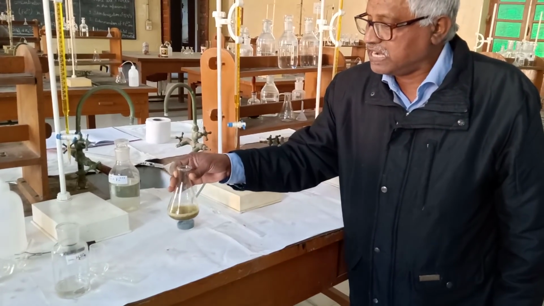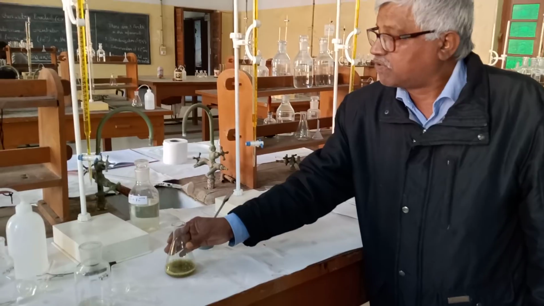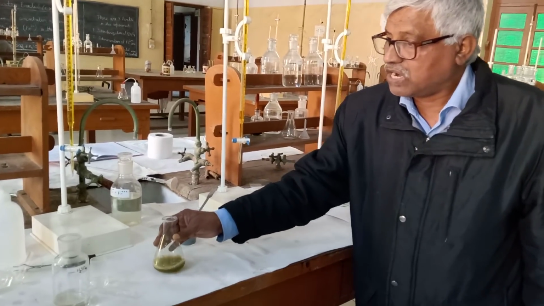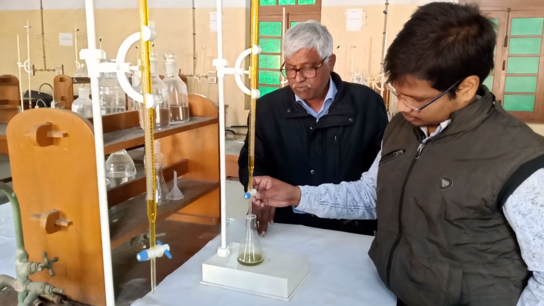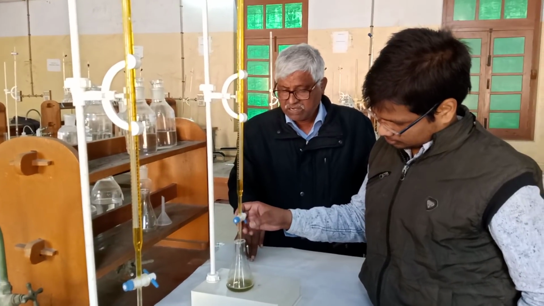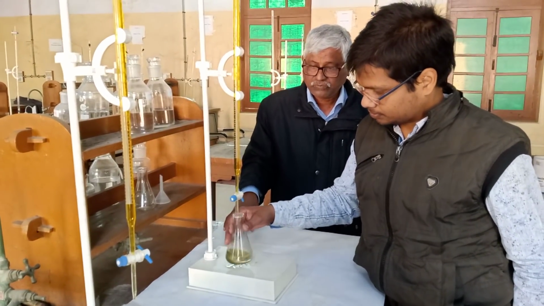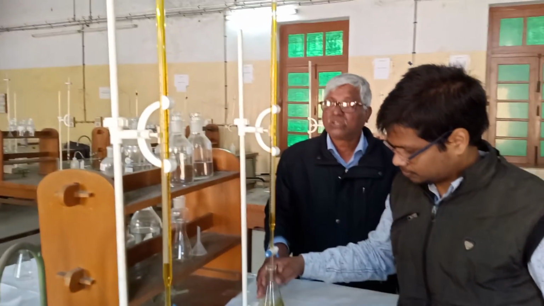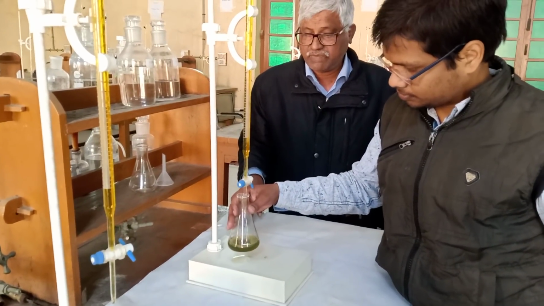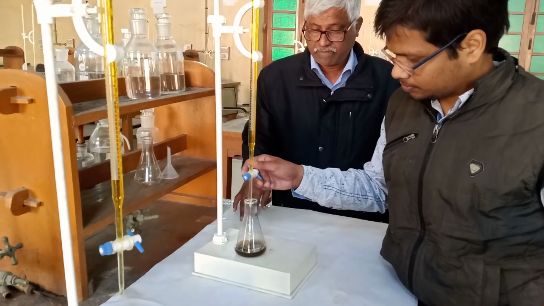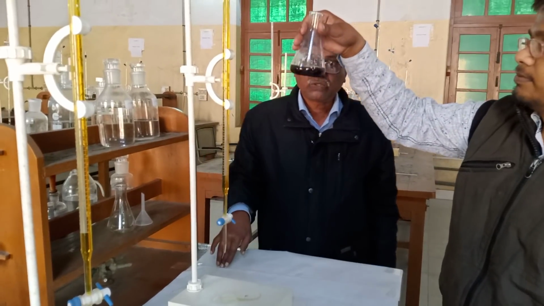After cooling, we again titrate with the help of potassium dichromate. Now we titrate this. Here we add potassium dichromate dropwise and shake regularly. Again at the end point, the red violet color will be there. Red violet.